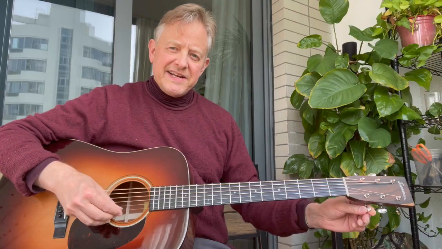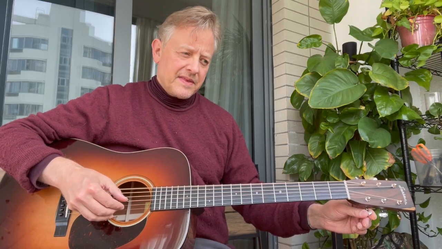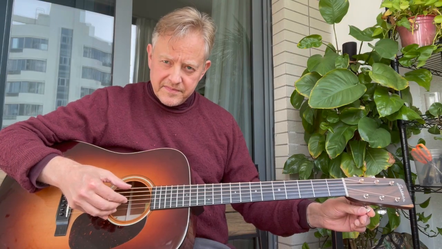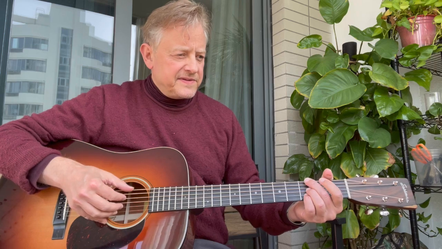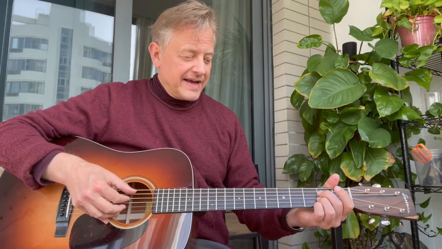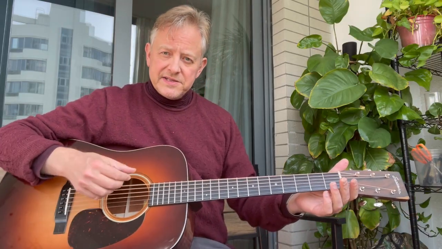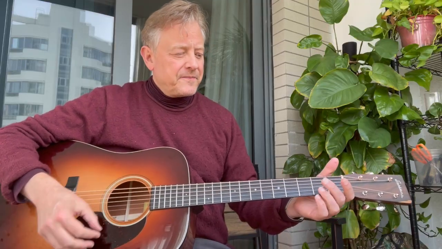And the first stays at E, which is the third of C, right? If C is 1, E is 3, G is 5, and that makes a major chord. So you're basically strumming a C major chord.